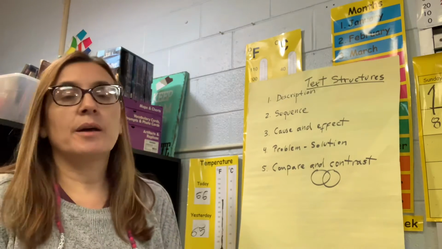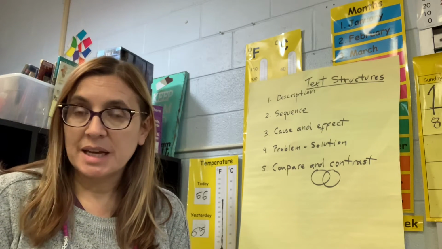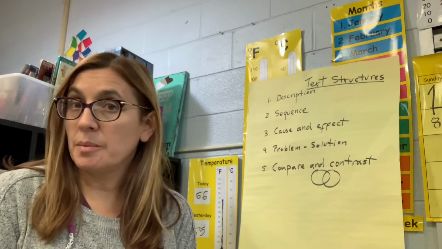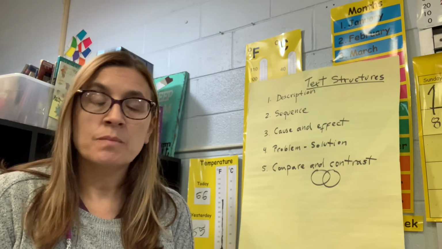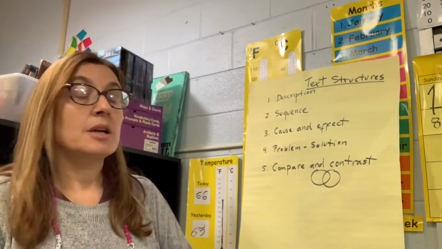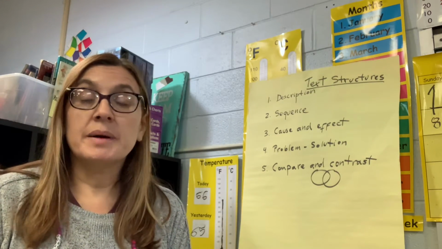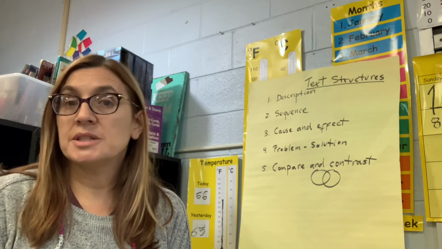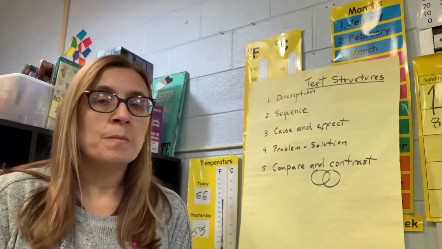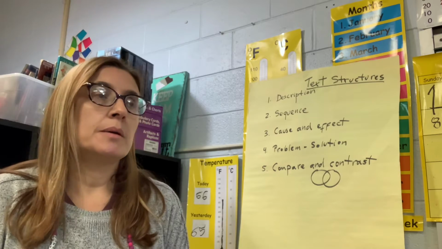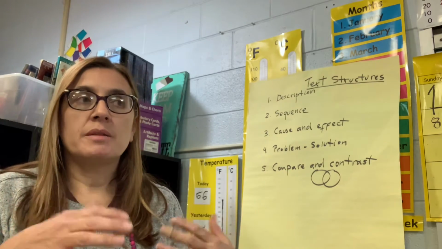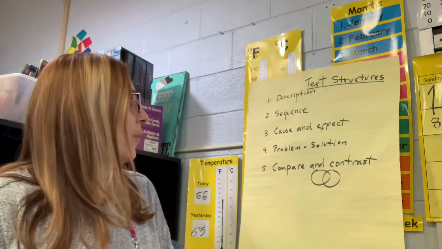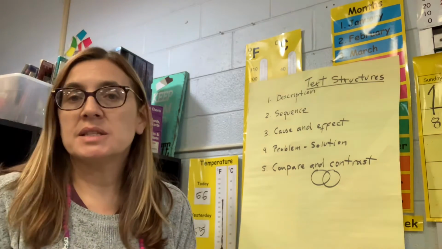So we said that one thing that you can find in a text, especially an informational text, which is what we're talking about, texts that have facts, is descriptions. So any book that you read about science or history is going to have a description of the situation or the animal or the scientific term. Anything at all can be described, right? Okay. Another one is the sequence.